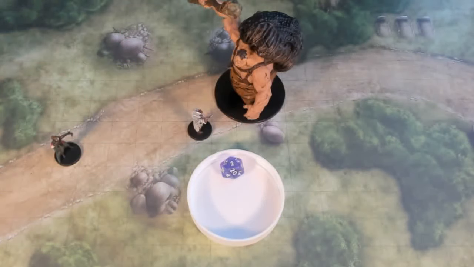So 2 plus 5 is 7. So 7 is much lower than 13 for armor class on our Hill Giant, so it misses. So how does that look? It might be as simple as I fire high or low and the arrow misses completely. It might be that you fire your arrow and it hits the Hill Giant in the bag.